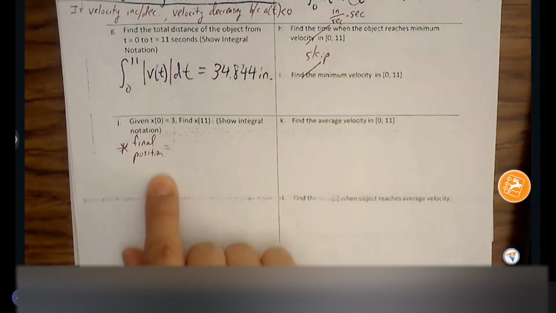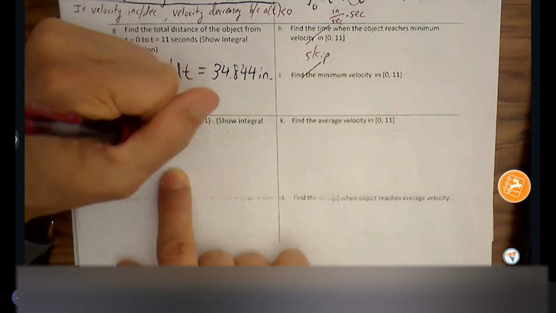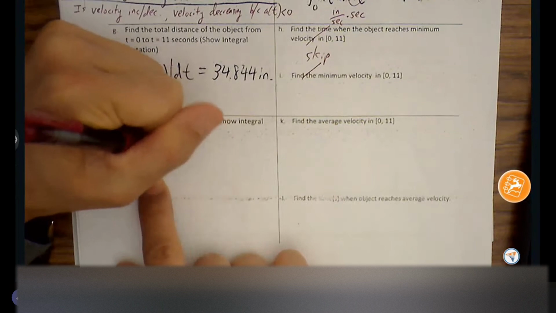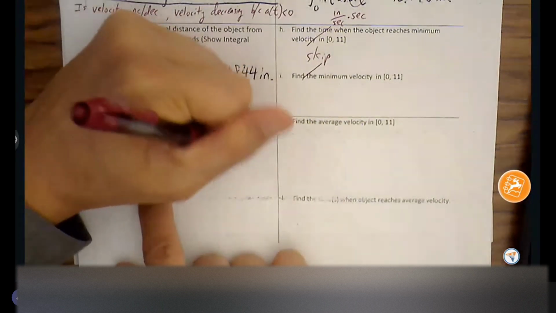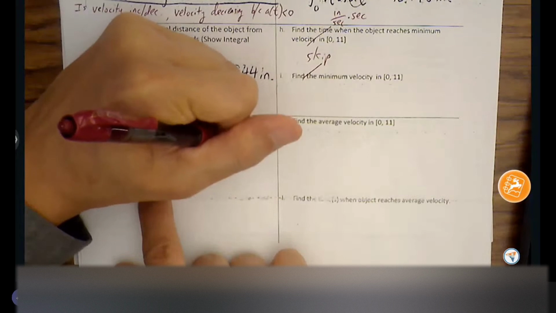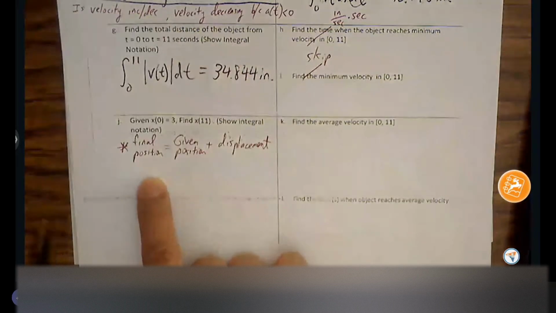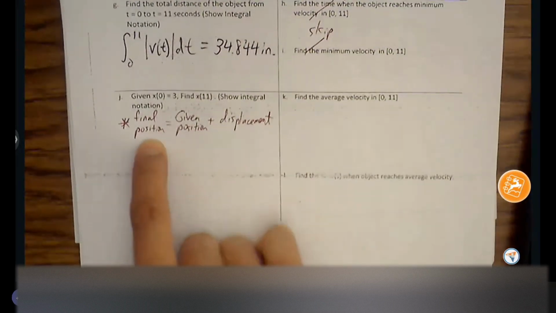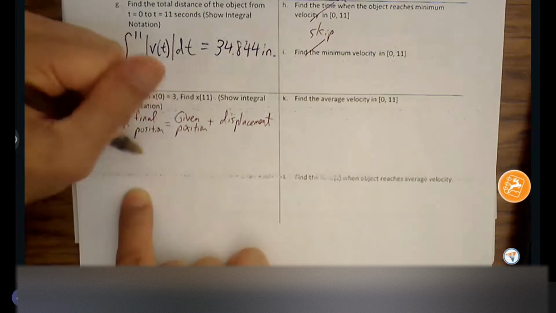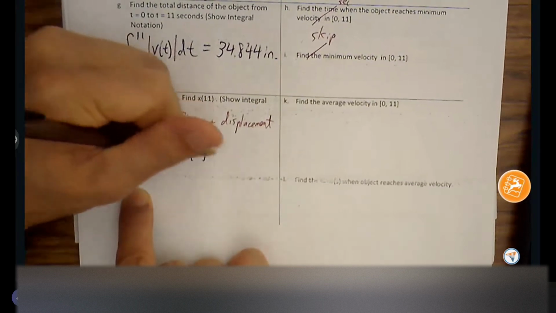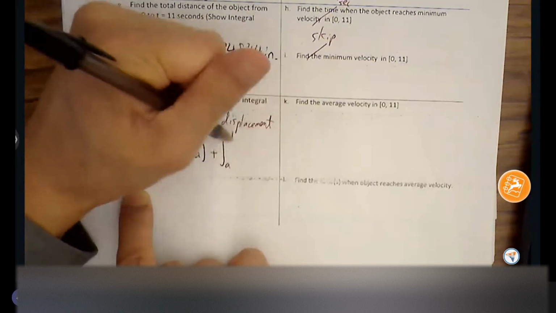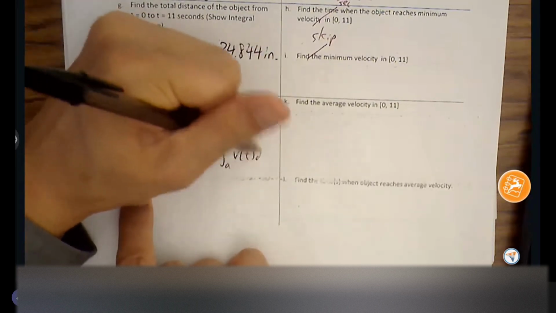Okay, final position equals given position or initial position plus displacement. So the formula is x of b equals x of a plus the integral from a to b of v of t dt.